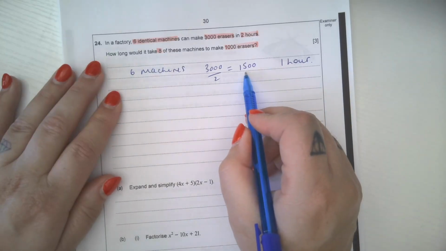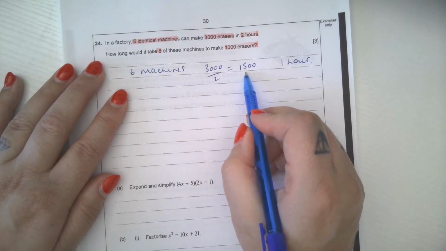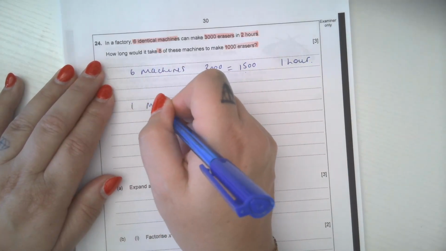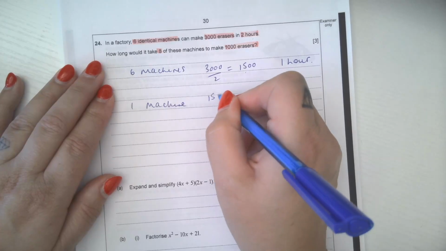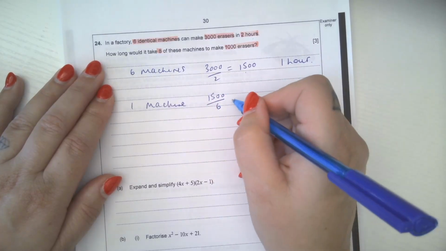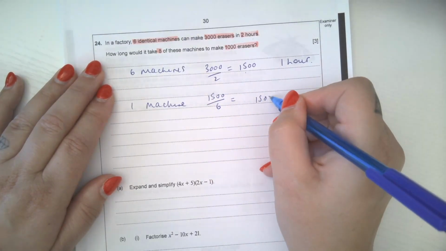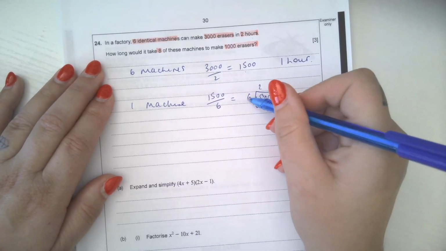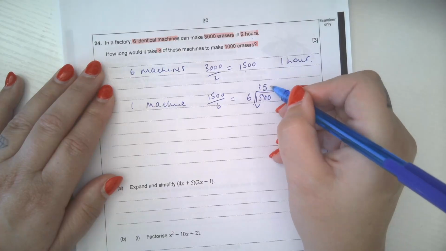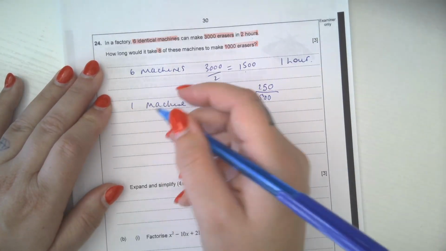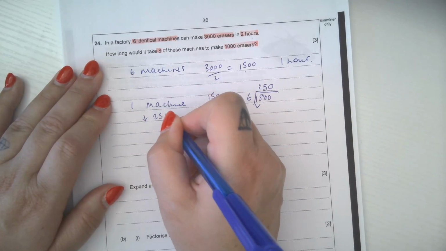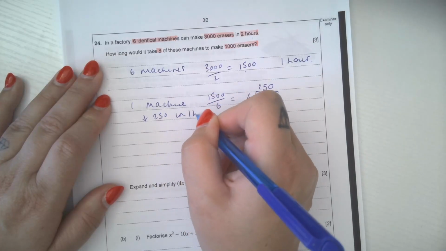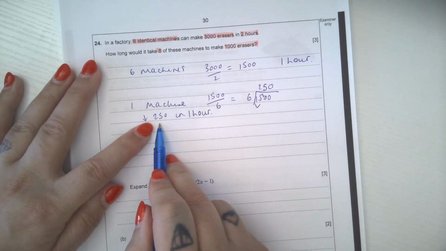We're going to divide that by 6, so we're going to see how many each machine makes. So one machine is 1,500 divided by 6. So let's figure that out. 1,500 divided by 6. 6 into 15 is 2, remainder 3. 6 into 30 is 5, so that's 250. So one machine makes 250 in 1 hour.